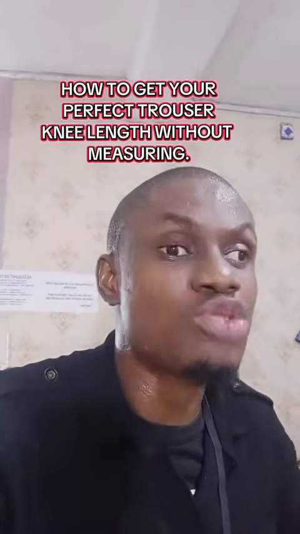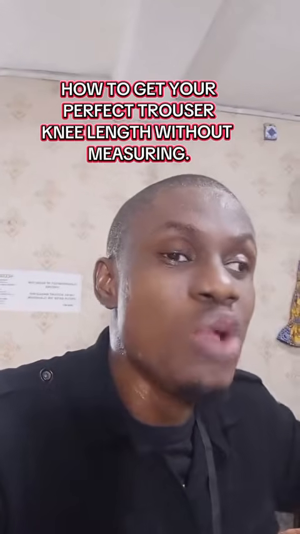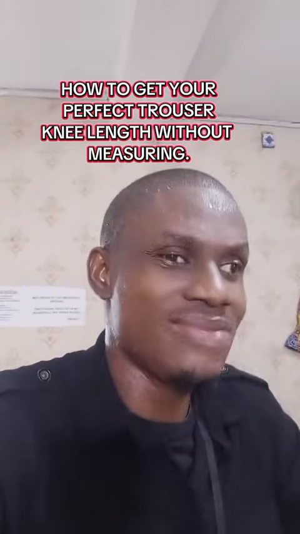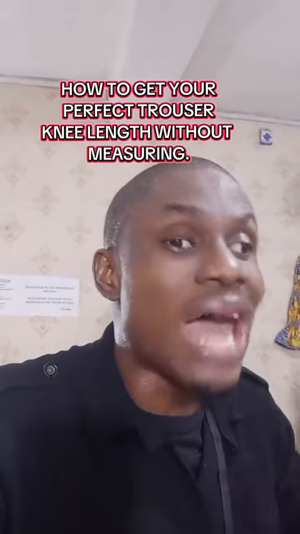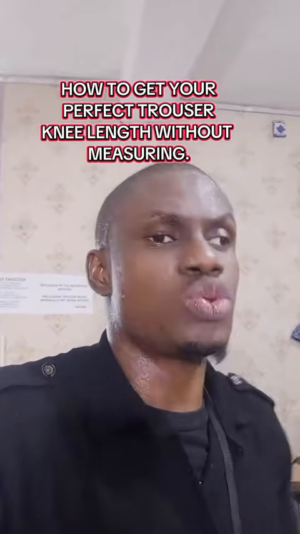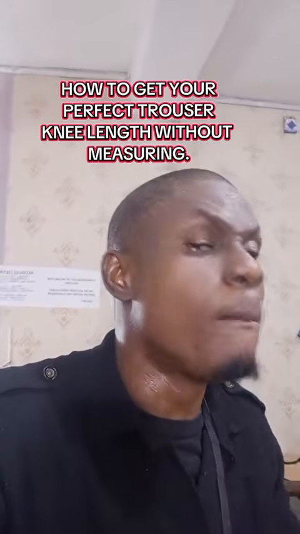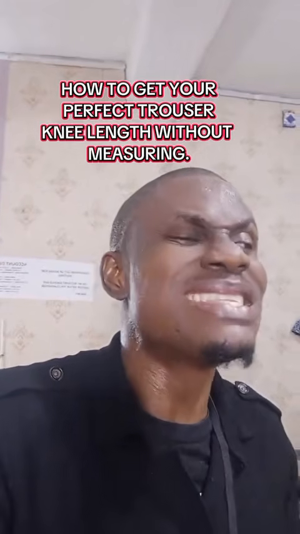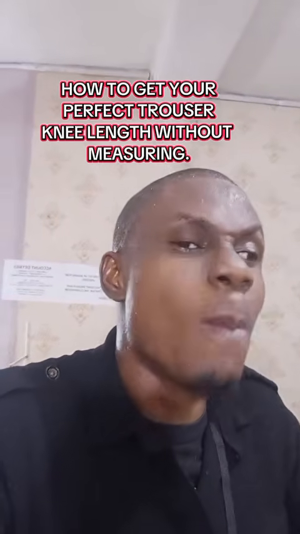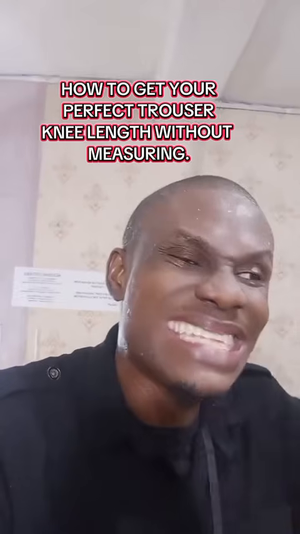Your original trouser length, which is from your natural waist all the way to your ankle, that is the trouser length you are going to be using. Divide it by 2, then make sure you add extra 2 inches to it. There's a reason why I say 2. If not, I would have said 1.5 to 2 because everybody is not actually the same. But I'm using 2. Even if there's anything that is different, even if it does not match 100%, I promise it's going to match 99%.